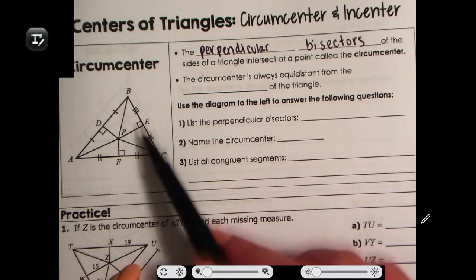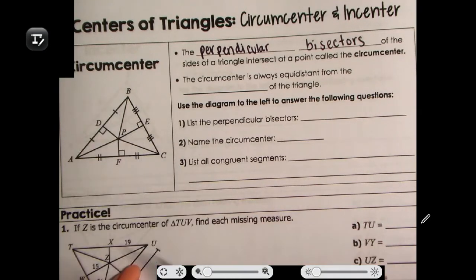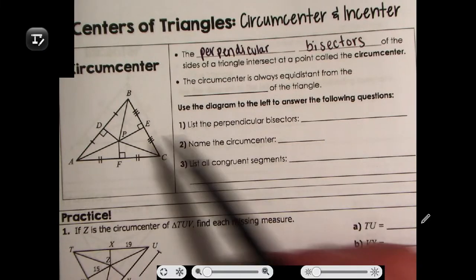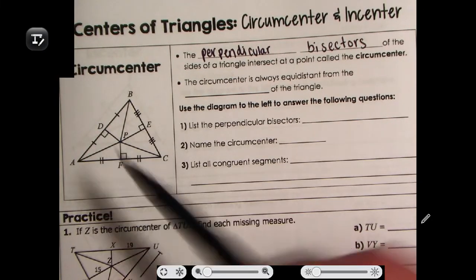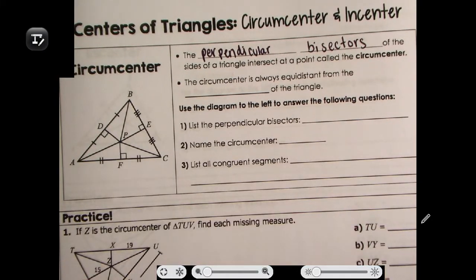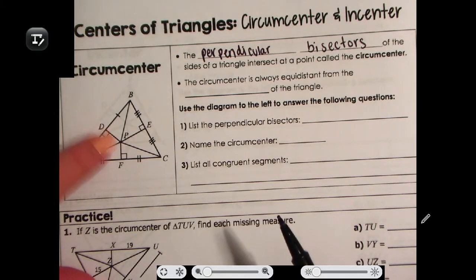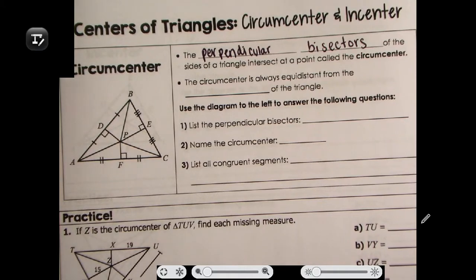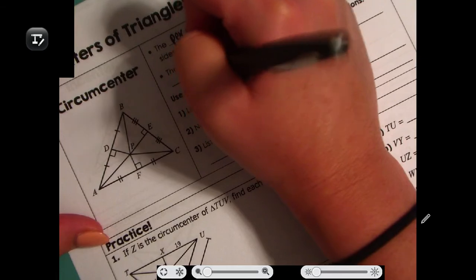So these are equal, and these are equal. And then where all of those lines meet right here, that is the circumcenter. So all of those perpendicular bisectors meet right at that point, and that's the circumcenter. So one fact that we know about the circumcenter is that it's always equidistant from the vertices of the triangle.